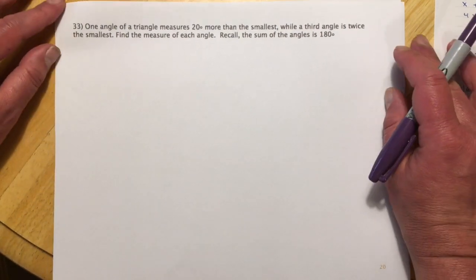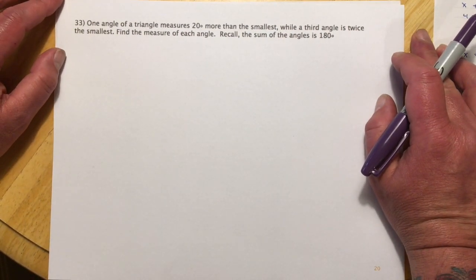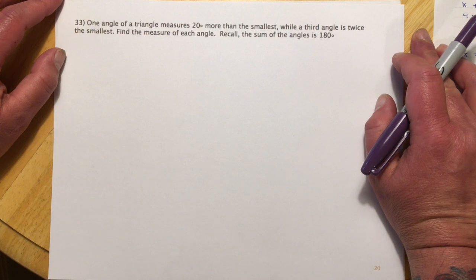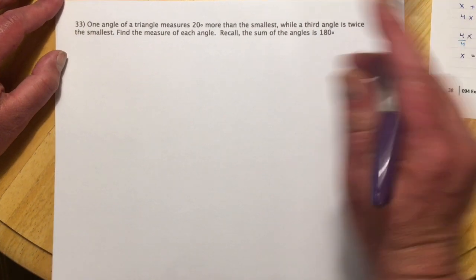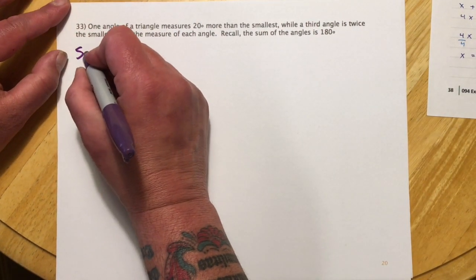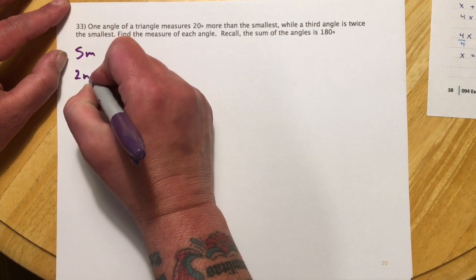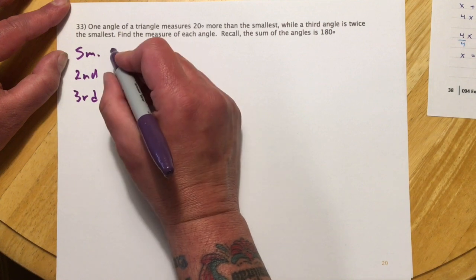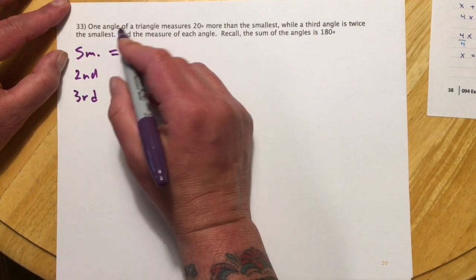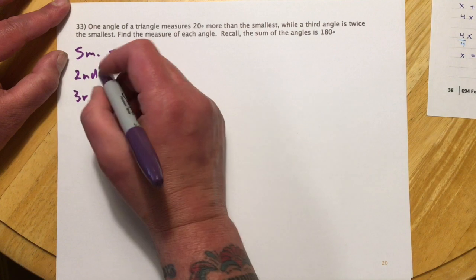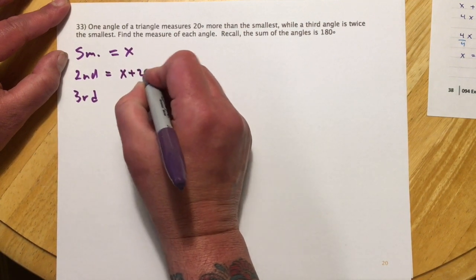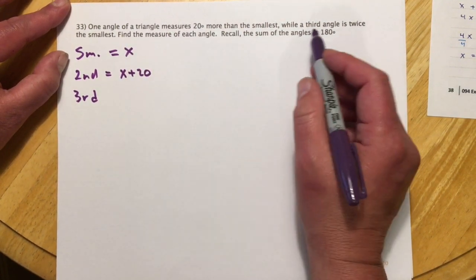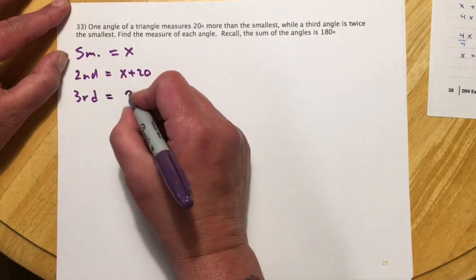Okay, and then the last of the story problems, we got triangles. One angle of a triangle measures 20 degrees more than the smallest, while the third angle is twice the smallest. So again, we're going to have kind of a small, second angle, third angle. The small one, I'm going to let be x. One angle measures 20 degrees more, so that one's going to be x plus 20. And then the third angle is twice as big, so that's going to be 2x.